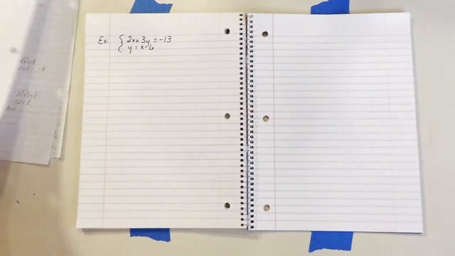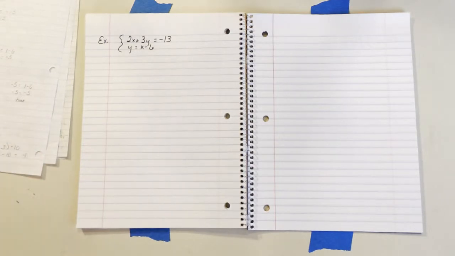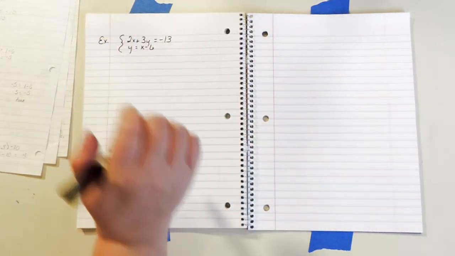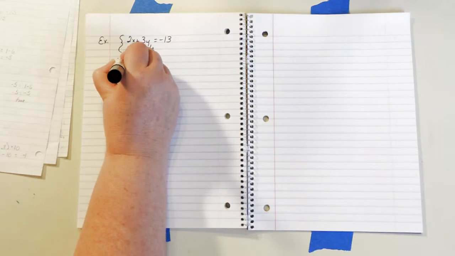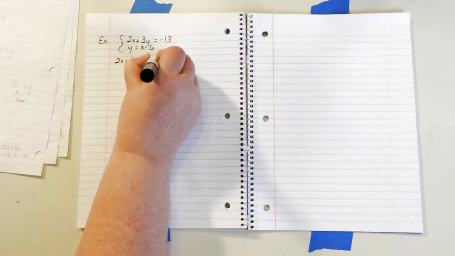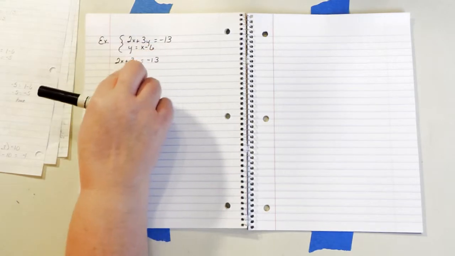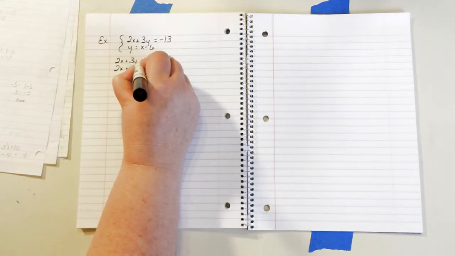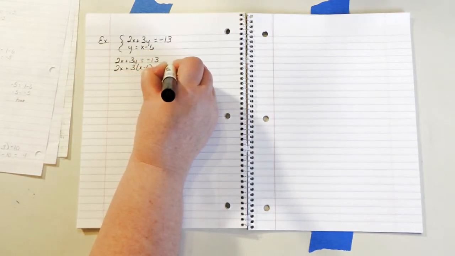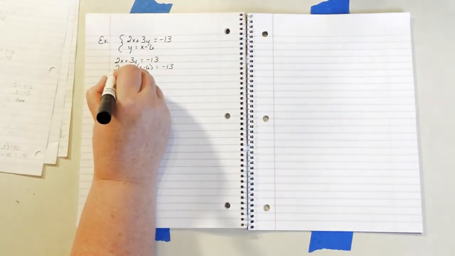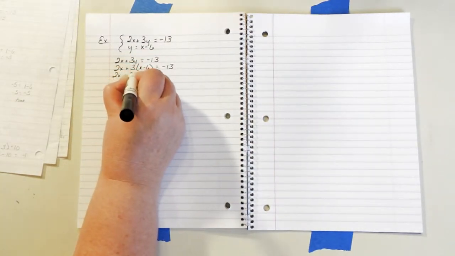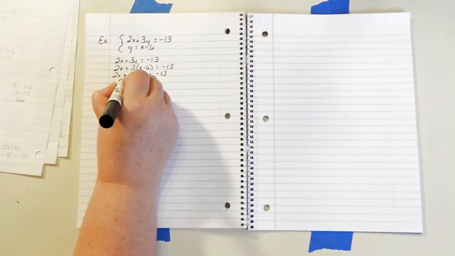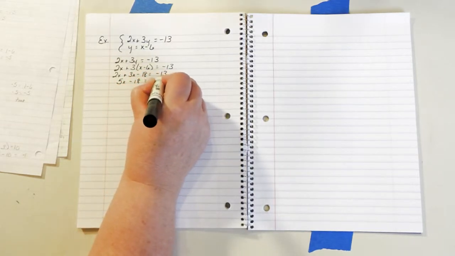We have 2x plus 3y equals negative 13, and y equals x minus 6. Since we already have a y equals, we're going to substitute that into the first statement. So we have 2x plus 3y equals negative 13. We're going to substitute this x minus 6 into this y. 2x plus 3 times x minus 6 equals negative 13. 2x plus 3x minus 18 equals negative 13. 5x minus 18 equals negative 13.